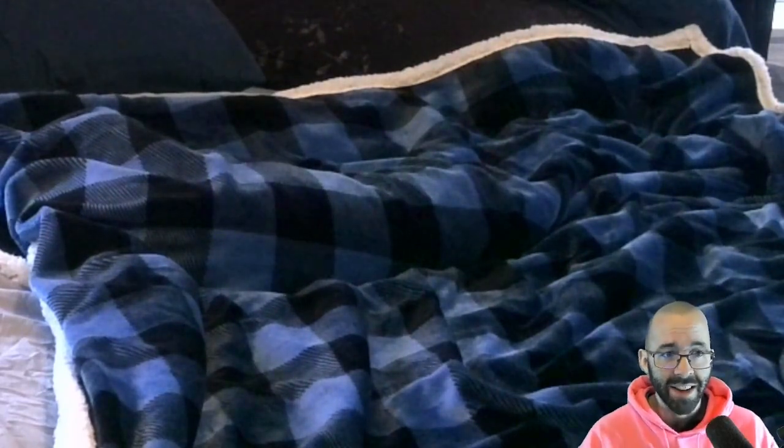October says, oh, that's Theodore. He's there, by the way. That little lump in the blanket. He loves my blanket, okay?